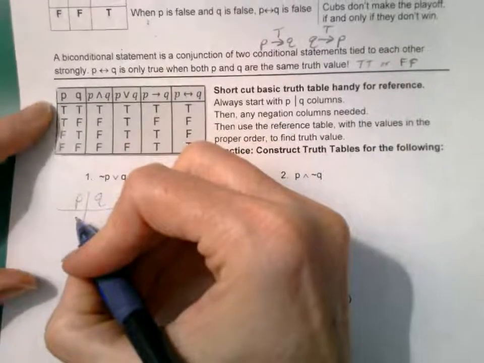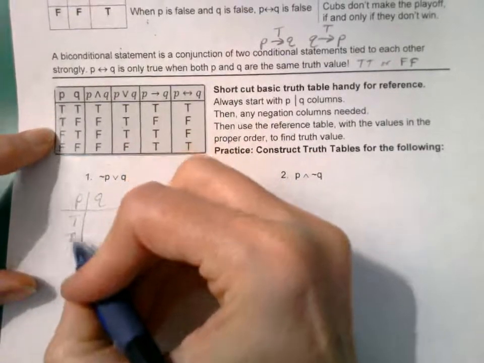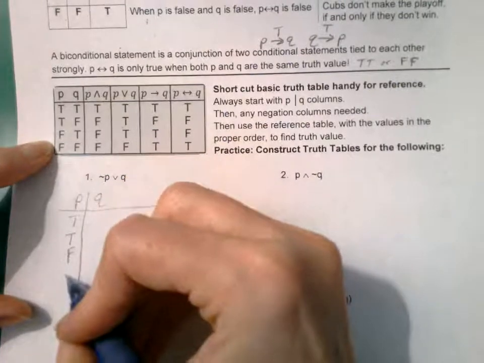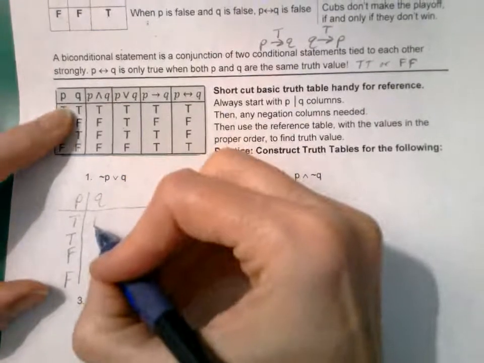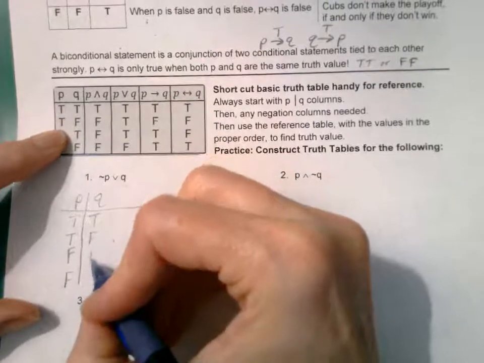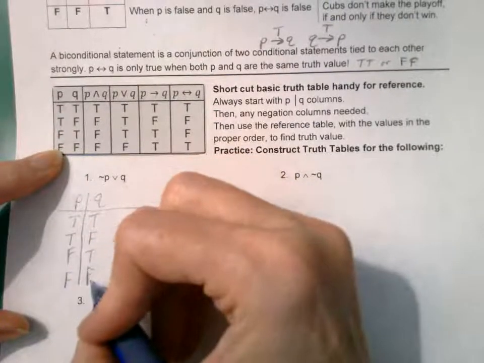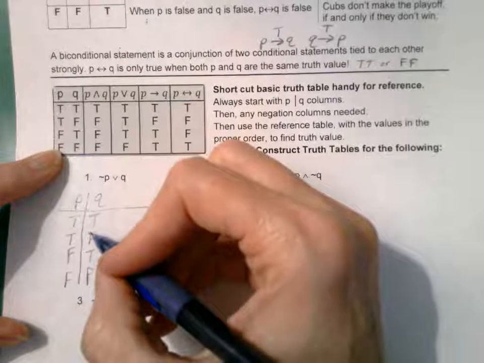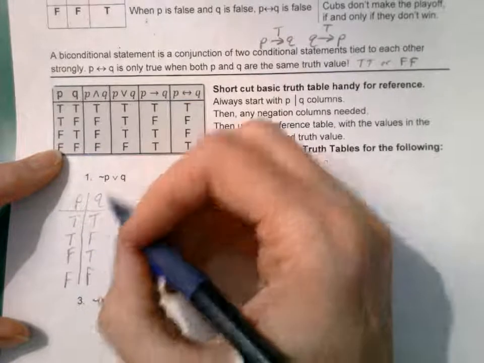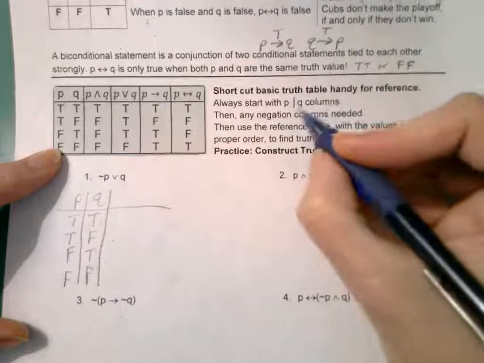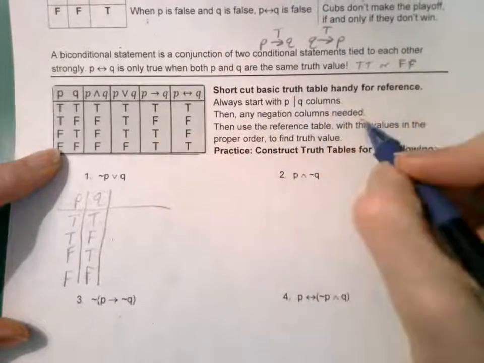Okay. So again, this is always T, T, F, F. This is always T, F, T, F. True, true, true, false, false, true, false, false. All the different possible combinations. Okay. That's what it says. PQ columns. Then any negations.